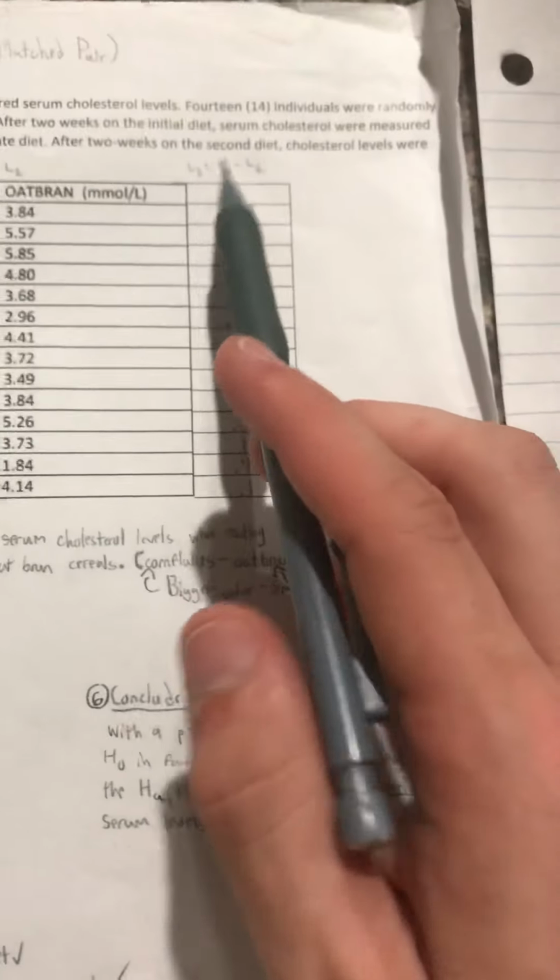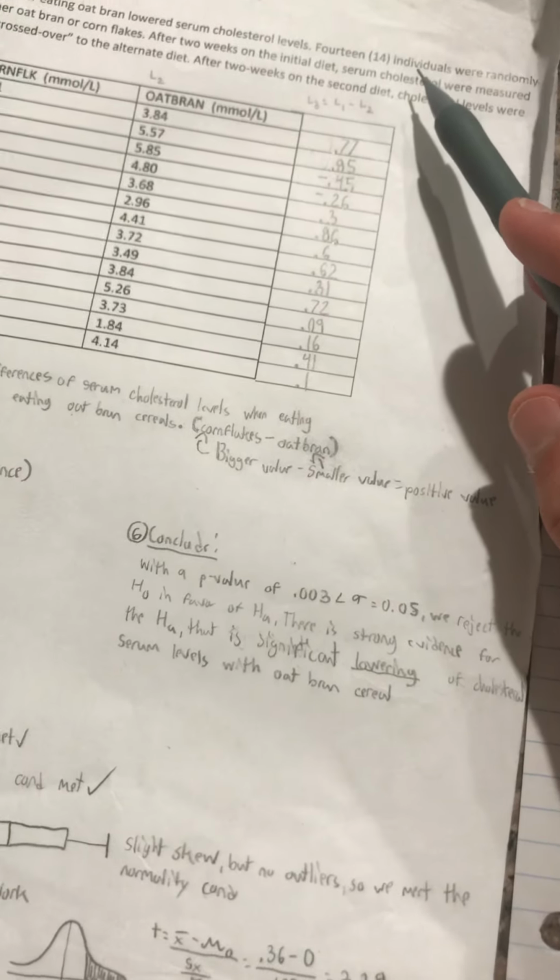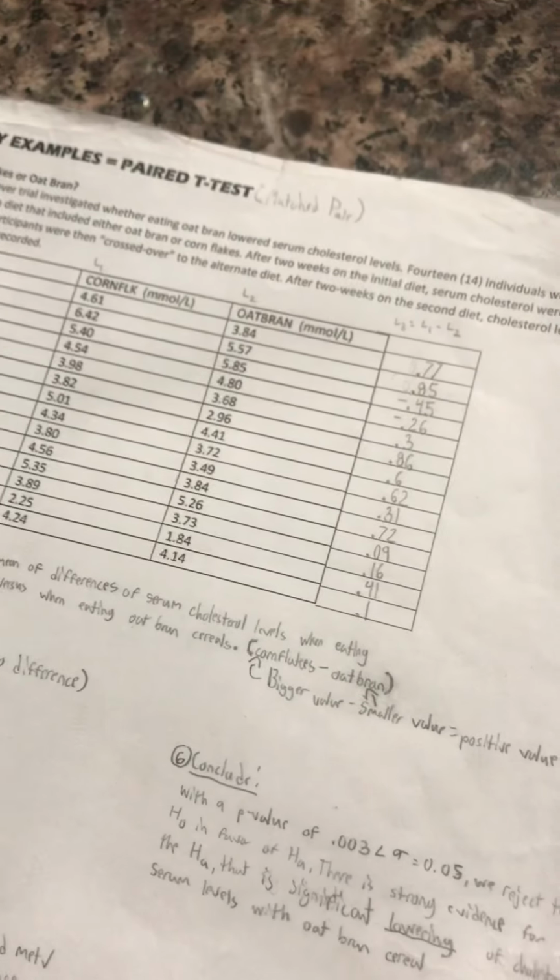The alternative hypothesis would be mu d is greater than 0, because we are trying to find if oat bran lowered serum cholesterol levels. So yeah, this would be greater than 0.